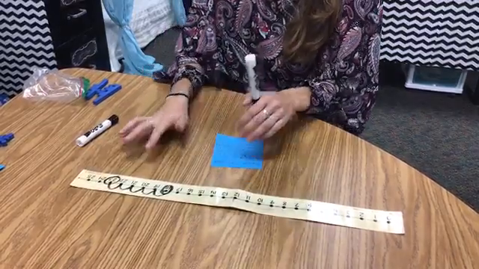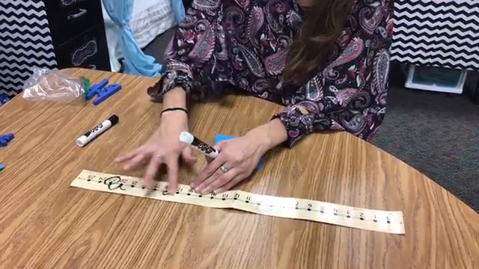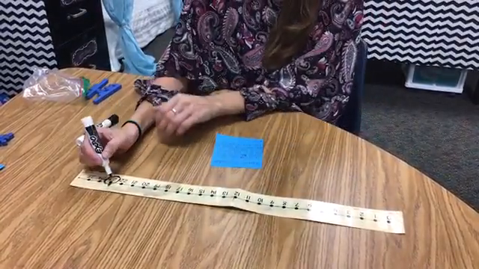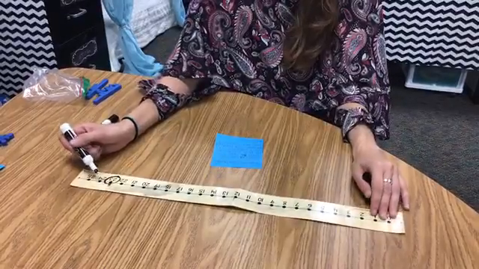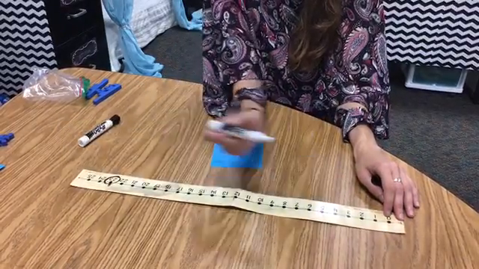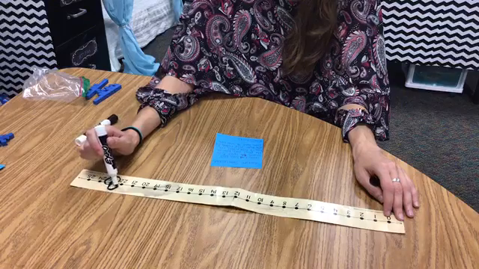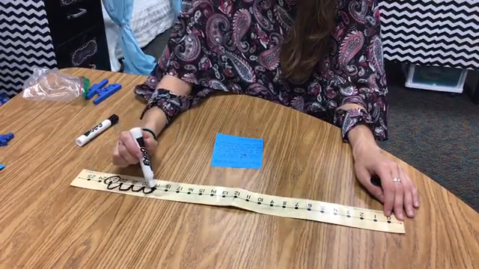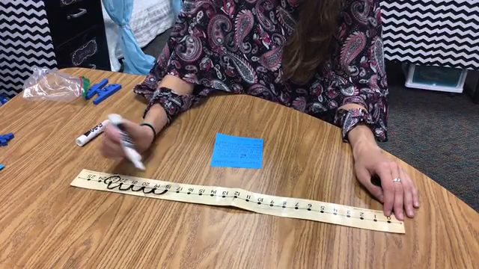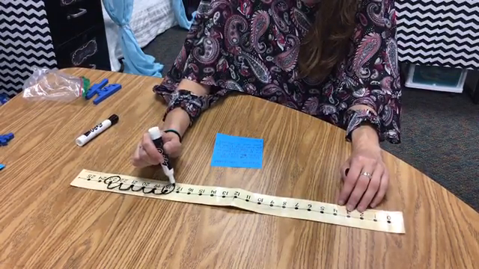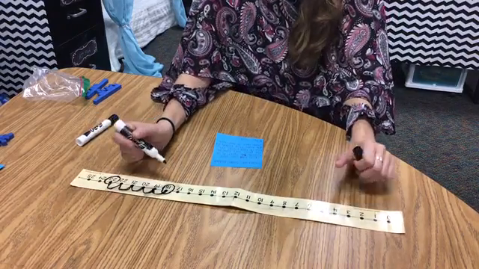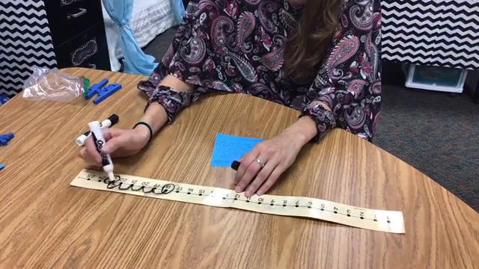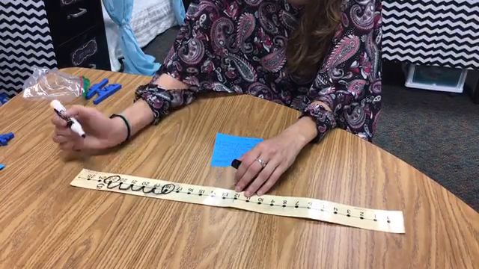We can do the inverse of this to check our work, and we can start at 23 and decrease, or subtract, by moving to the left 5 units: 1, 2, 3, 4, 5. Which brings us back to 18, which is how many he had left after he spent 1, 2, 3, 4, 5 tickets on the prize cart.